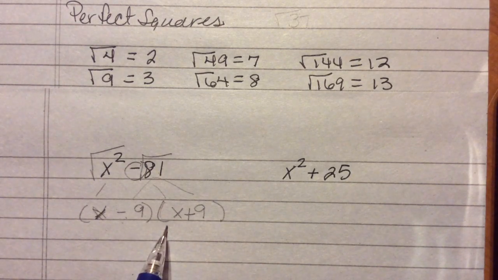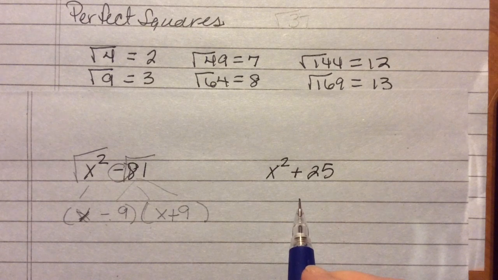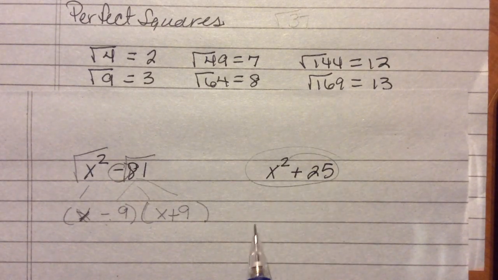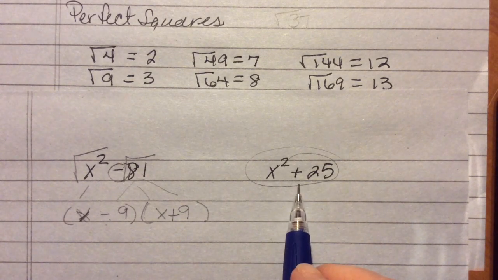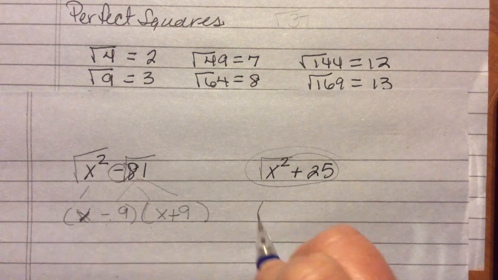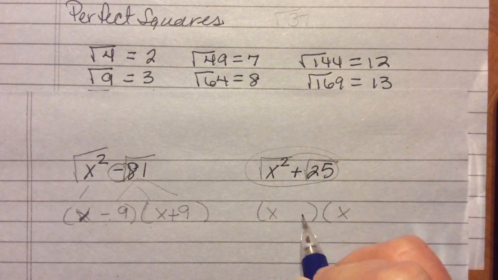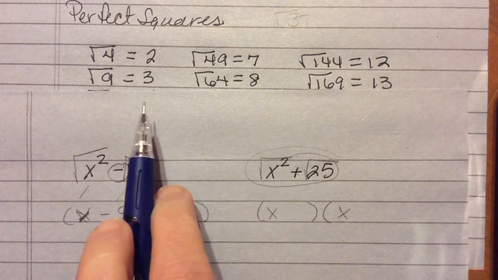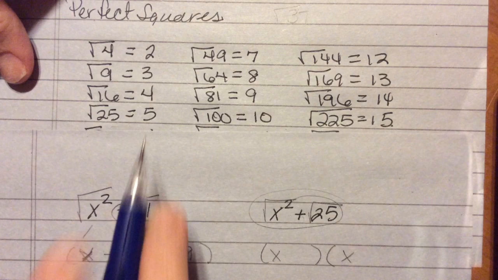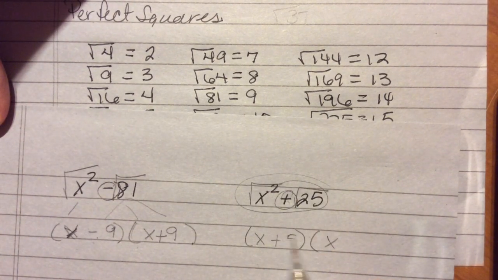One's positive, one negative. Now, this one, it seems like it wants to work, okay? But this one doesn't. So I'm not quite sure why I wrote it down, because it can't be positive. But I'm going to show you why. Because if I did this, I'd put the x in each, right? Square root of 25, sorry. If I go back to my list, I can look for a 25, it's a 5. But this is positive, so this would both have to be positive.